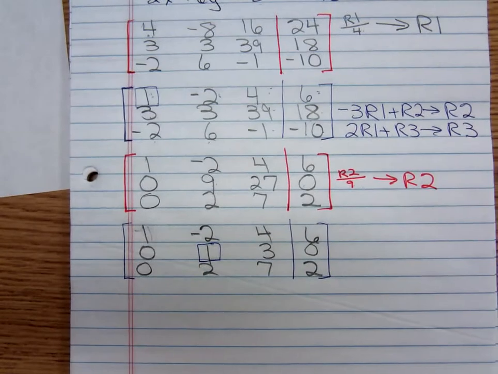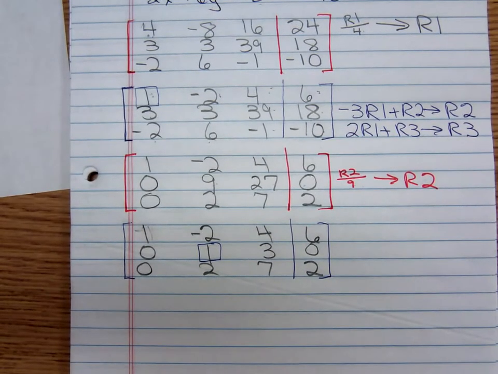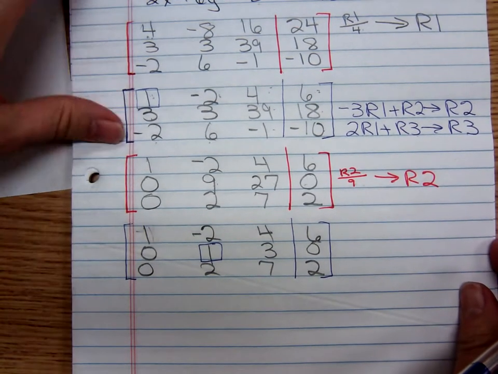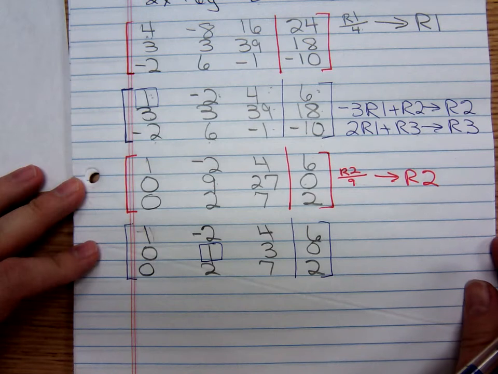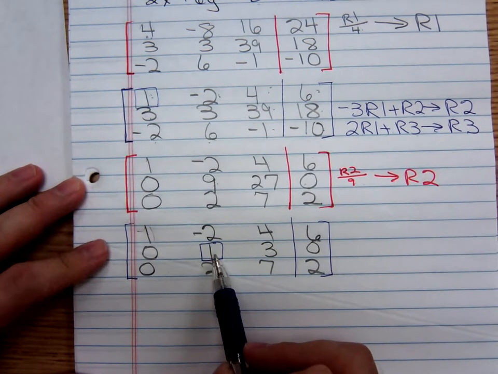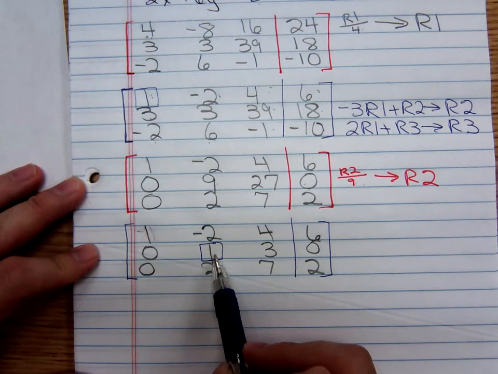The one time I forget to turn that on or to leave it in the office. The one time. Okay. I got my leading 1. I got my leading 1. I should just hit stop here.